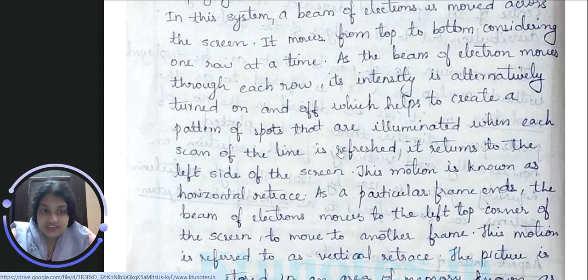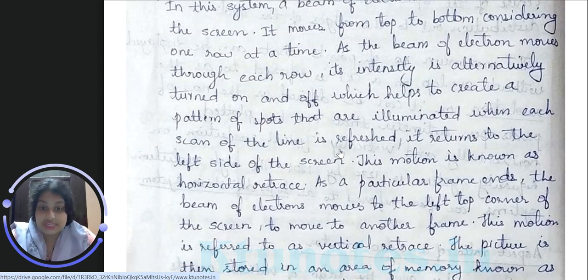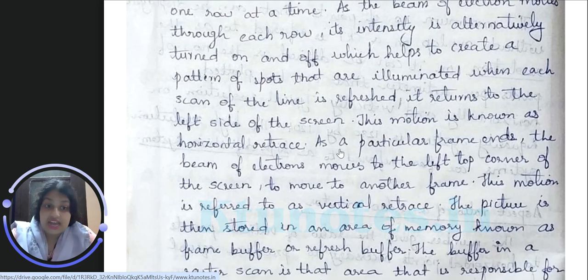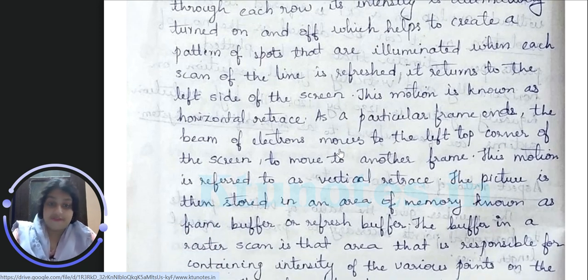When each scan line is refreshed, the beam returns to the left side of the screen. This motion is known as the horizontal retrace. As a particular frame ends, the beam moves to the top left corner of the screen to start another frame. This motion is referred to as the vertical retrace.